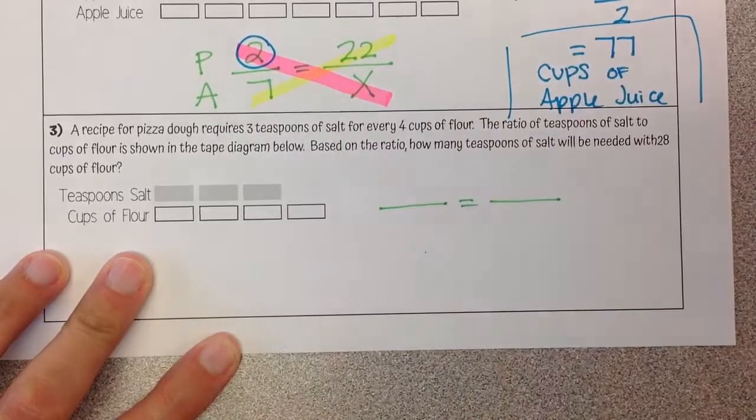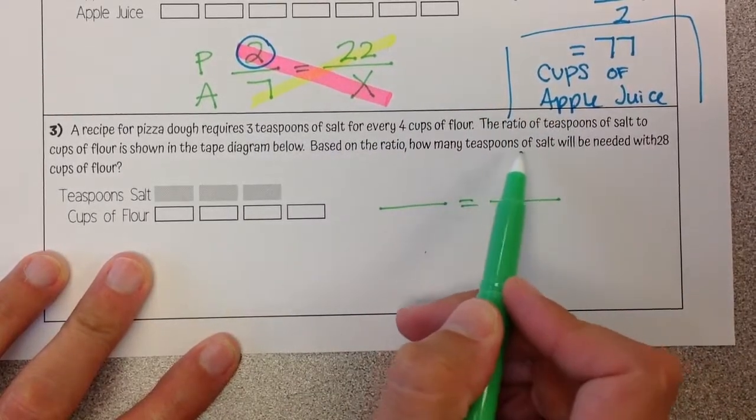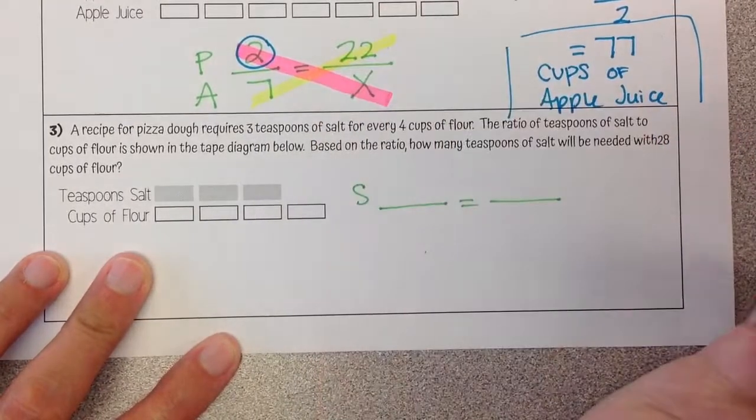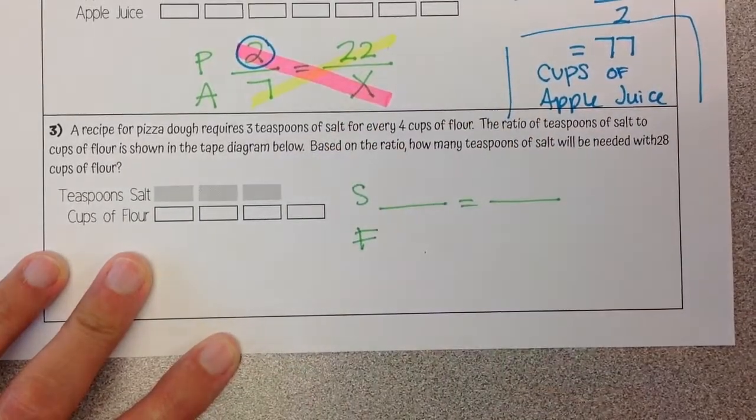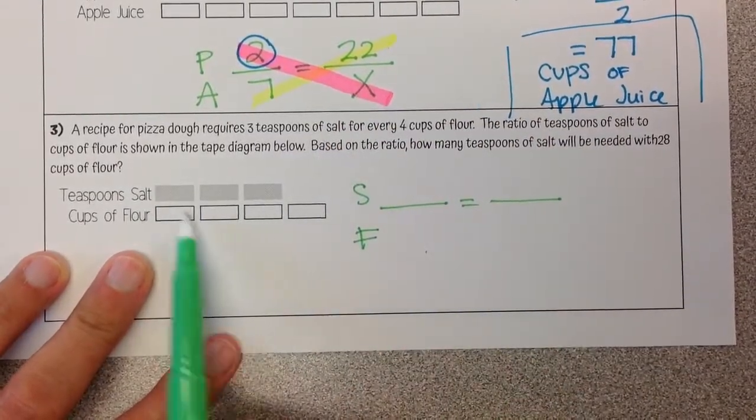So again, we're going to be setting up a proportion. We are comparing the salt to flour. We're going to look at our tape diagram.